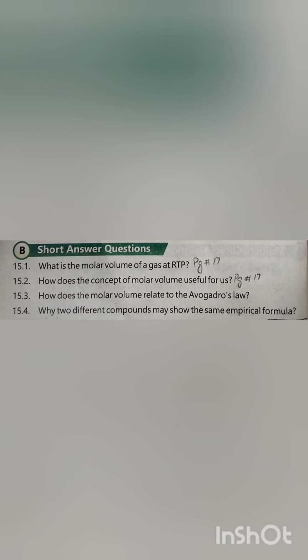Our third short question is, how does the molar volume relate to Avogadro's law? The answer is, molar volume and Avogadro's law are directly connected to each other. Molar volume actually is the outcome of Avogadro's law. Because of Avogadro's law, 1 mole of any gas contains the same number of molecules, that is 6.02 multiply 10 to the power 23.